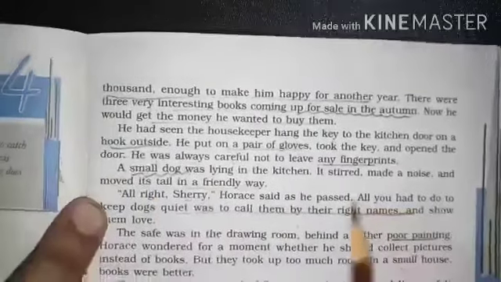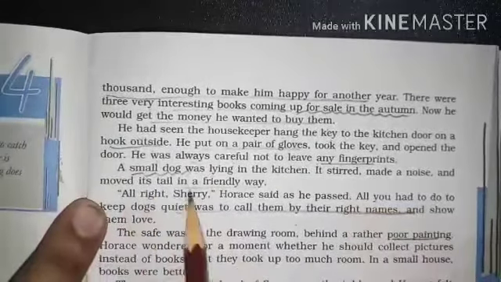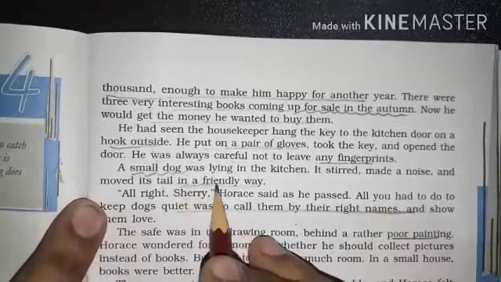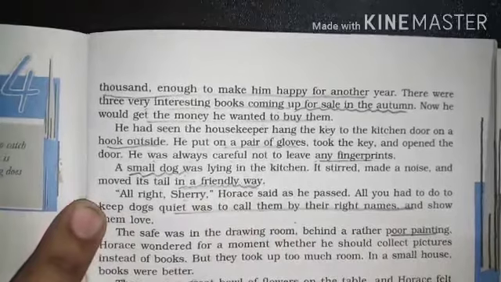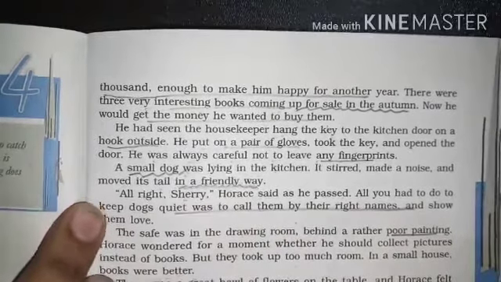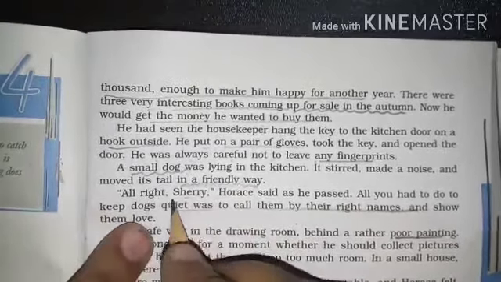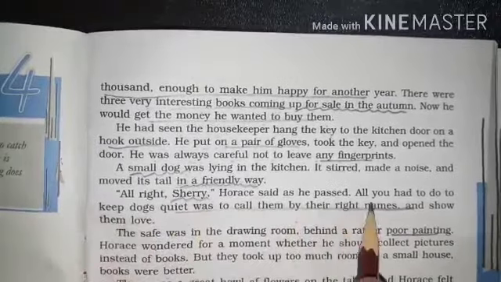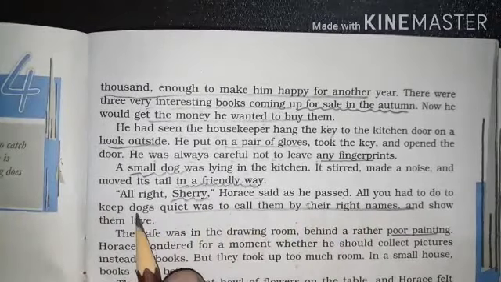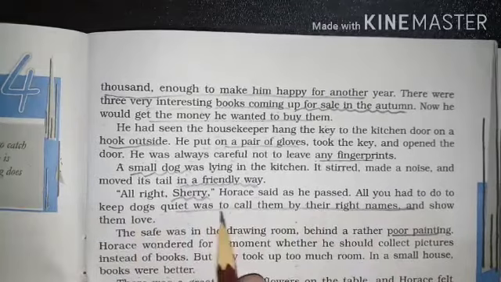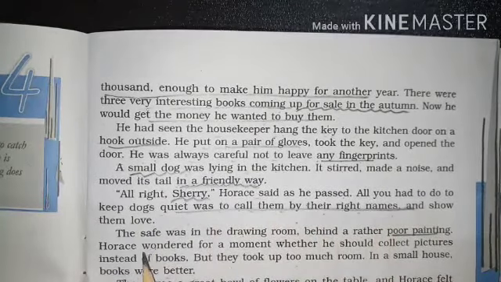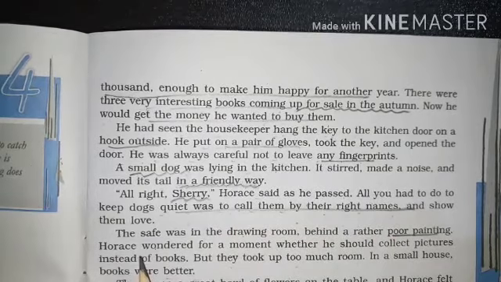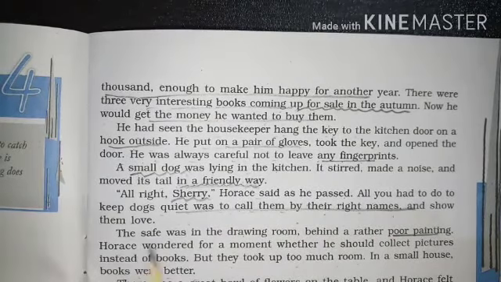It stirred, made a noise and moved its tail in a friendly way, as if the dog was knowing that person from before. "All right, Sherry," it was the name of the dog, Horace said as he passed. All you had to do to keep dogs quiet was to call them by the right names and show them love. So this was his trick. This was his, you can say, trade secret.